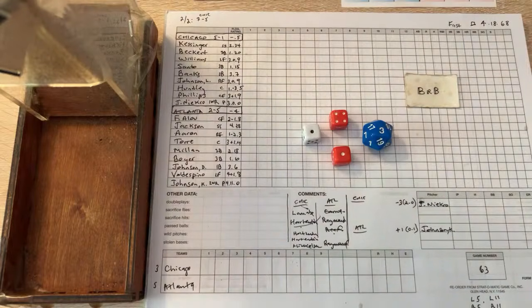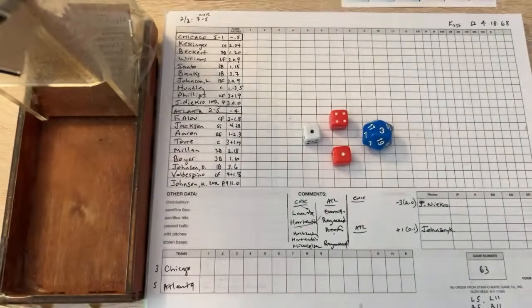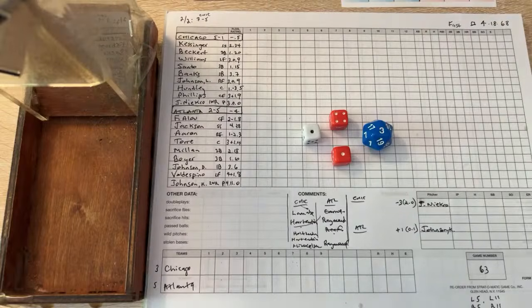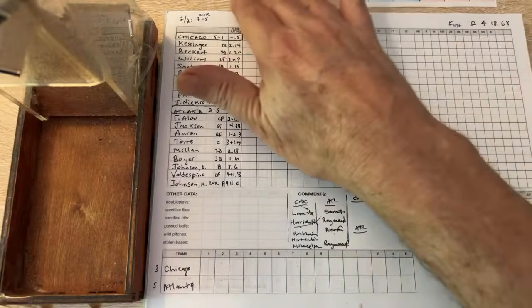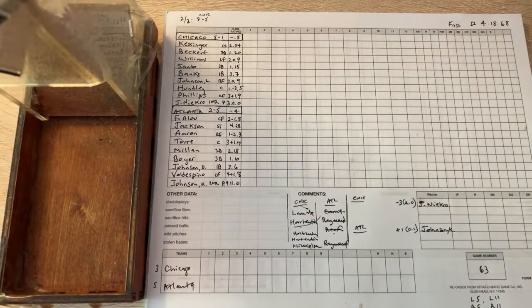Okay, I'm back. Now we're ready. Now this game will go at a much slower pace than ordinarily because of the scoring tutorial aspect. And I'm also going to be going over the super advanced play.